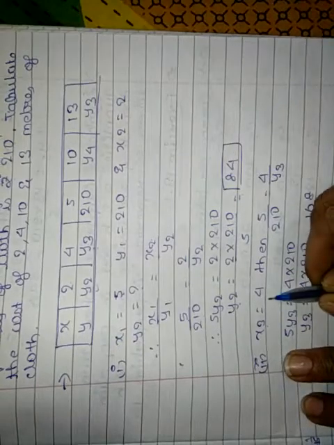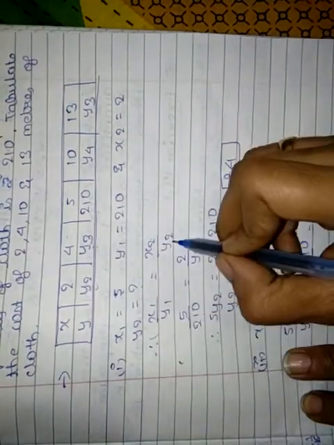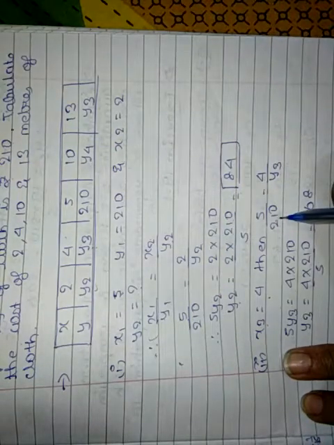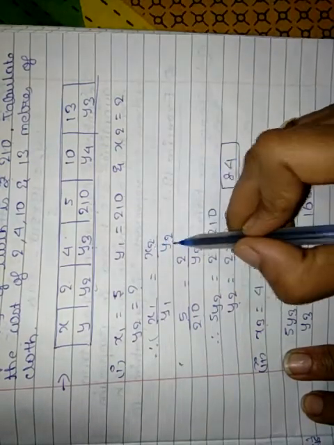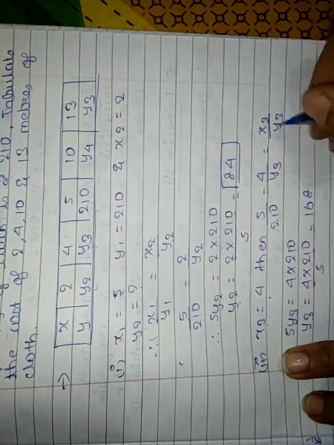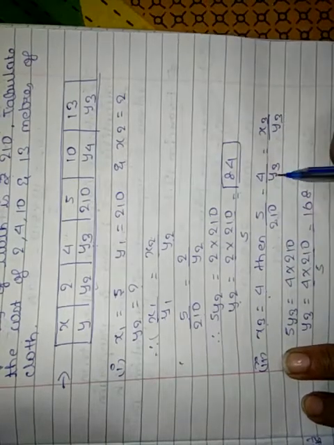Now here x3 is equal to 4. We directly put this value into the formula, where x1 and y1 will remain the same, that is 5 by 210. Instead of x2 y2, x3 y3 will come. What is the value of x3? That is 4, and y3 we have to find.